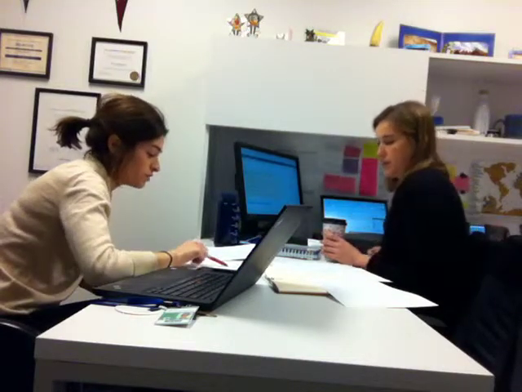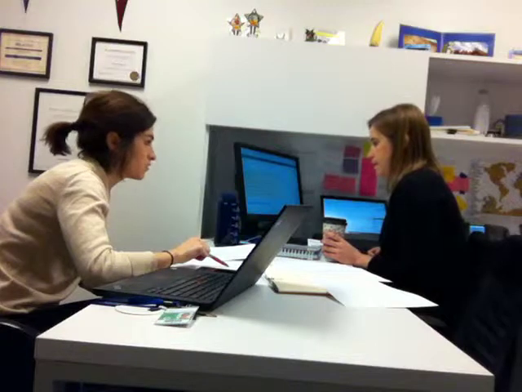Right, and what's the impact if they don't do an annotation like in the unit test or here? What's the impact on their work? I think it's just easier to get confused, especially if you don't write the enthalpies down early.